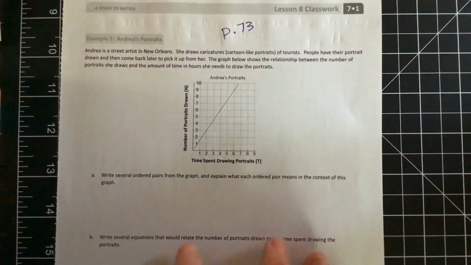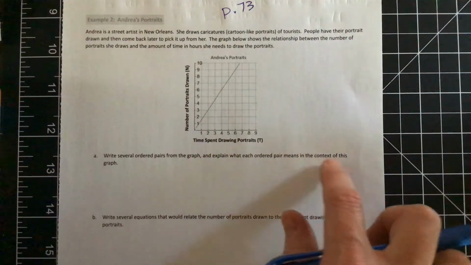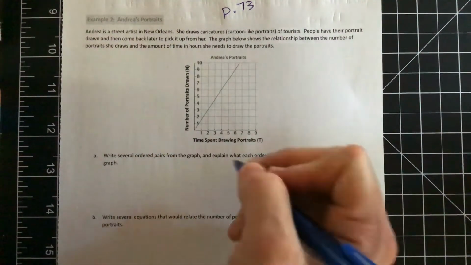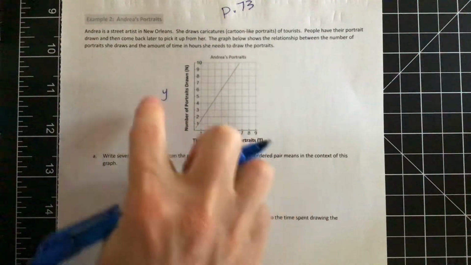Okay, so it asks you to write several ordered pairs from the graph and explain what each ordered pair means in the context of this graph. So ordered pair meaning this is X and this is Y, right?